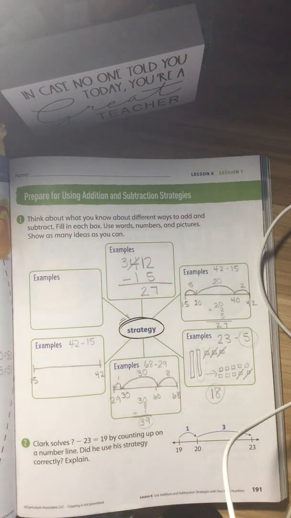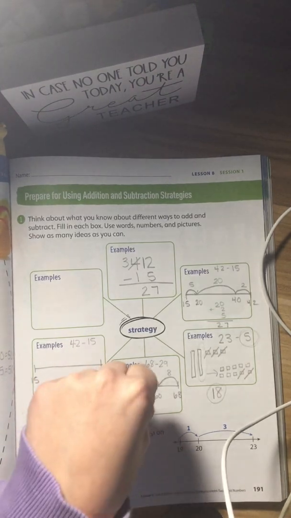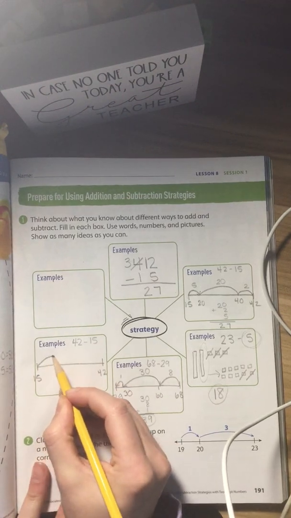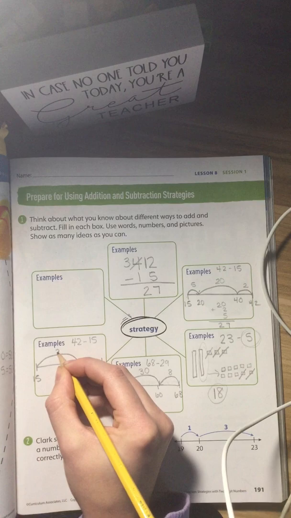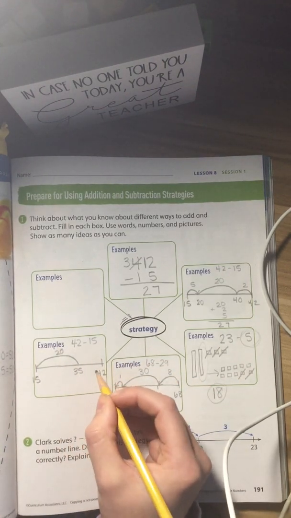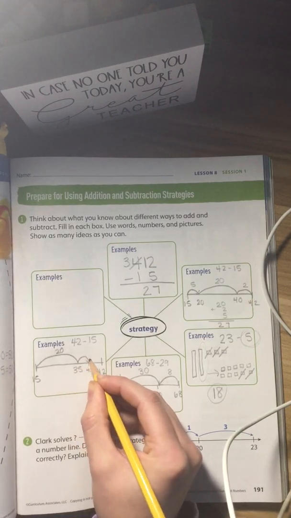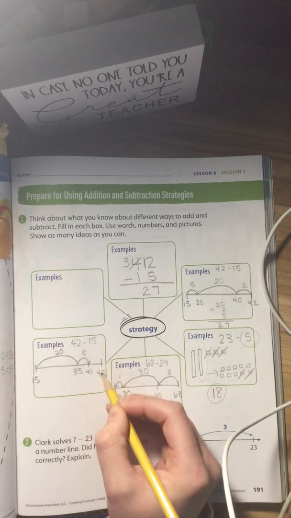Goodness gracious. Okay, so we have 15. We're going to jump by 10. So 15, 25, 35. So if I do 2 jumps of 10, I can get to 35. 2 jumps of 10 is 20. And then my nearest 10 is 40. So I'm going to do another jump, and I get 5. And then another jump here, 40 to 42.